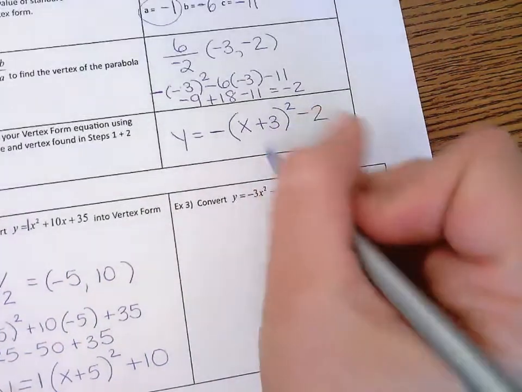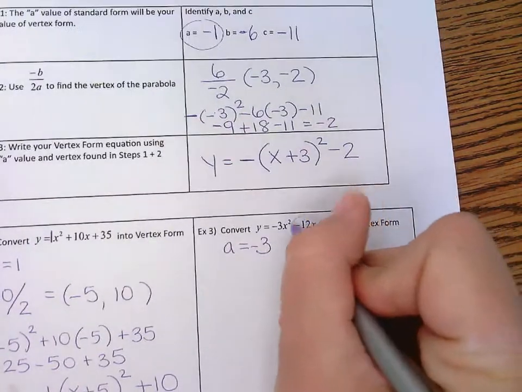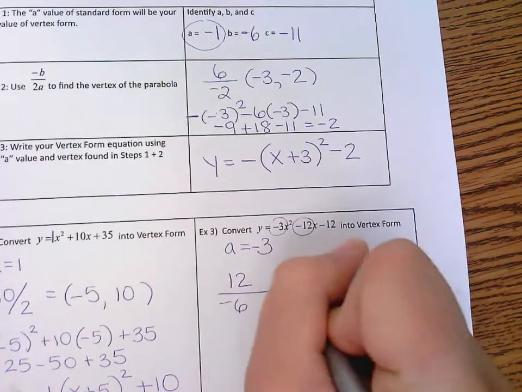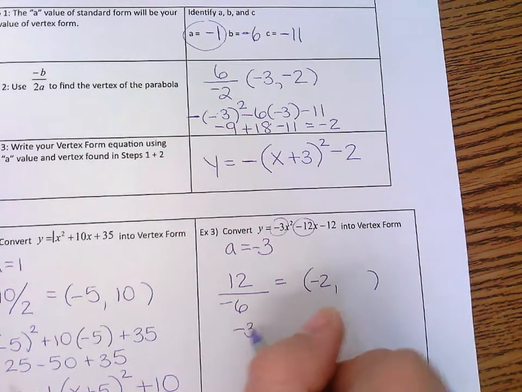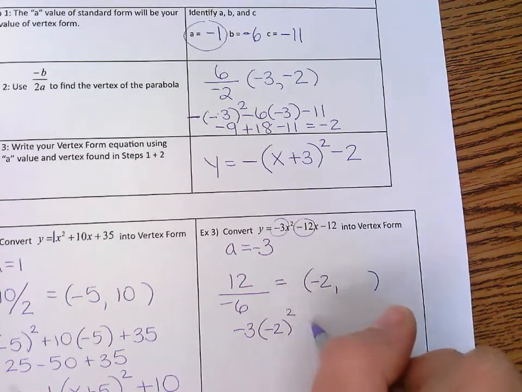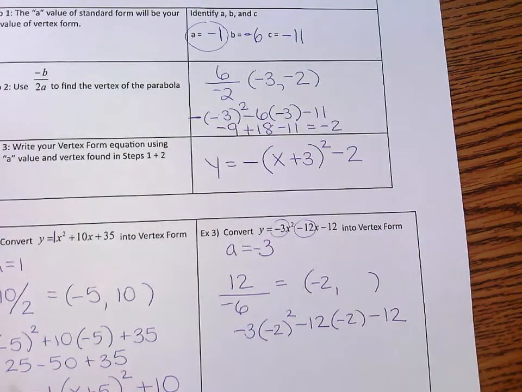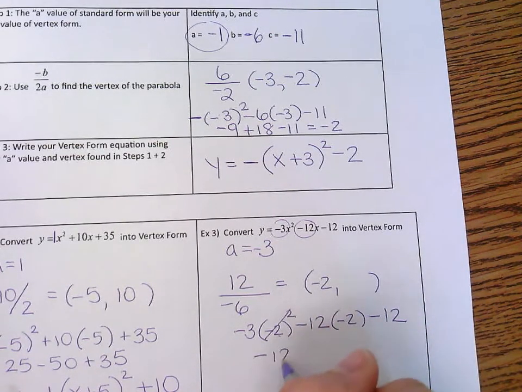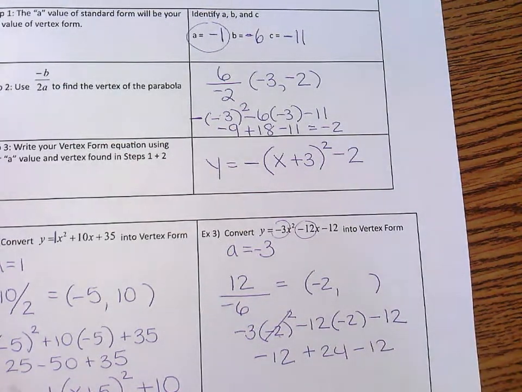All right, the next example. A is -3, so I need to know that A is -3. I'm going to do negative B, so positive 12, divided by 2A. 2A is -6, so that would be -2. -3 times -2 squared minus 12 times -2 minus 12 again. That's a lot. Let's see. -3 times +4 is -12 plus 24 minus 12. Is that 0? -2 comma 0?